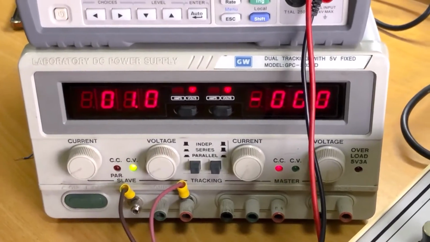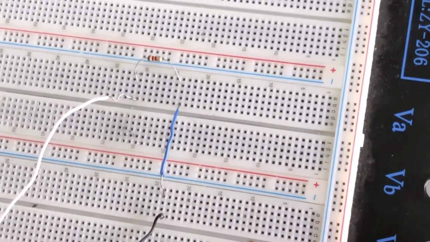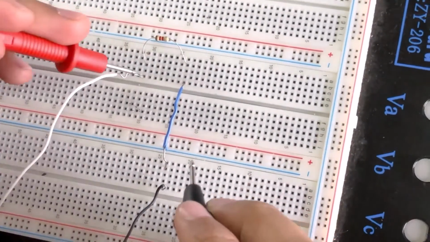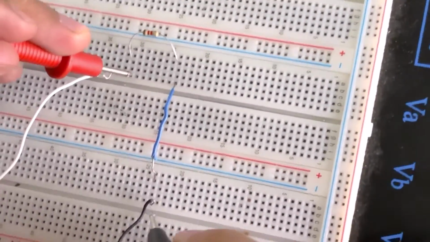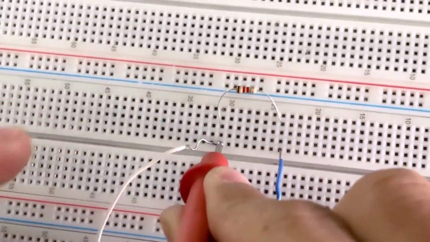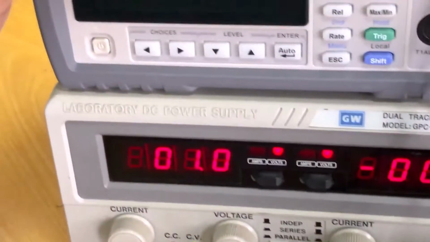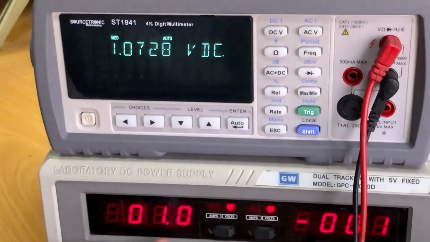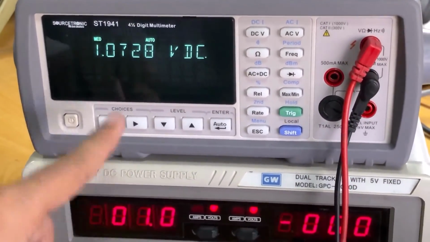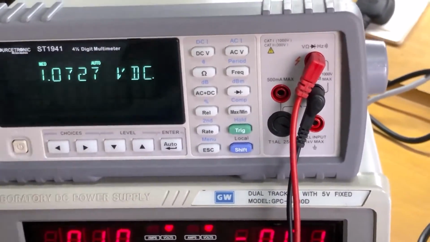I will set the input power supply to 1 volt here. First of all, I will measure whether 1 volt is coming to my input here or not. Now I will check. I have provided an input of 1 volt, and the DMM also shows a value of 1 volt VDC here.